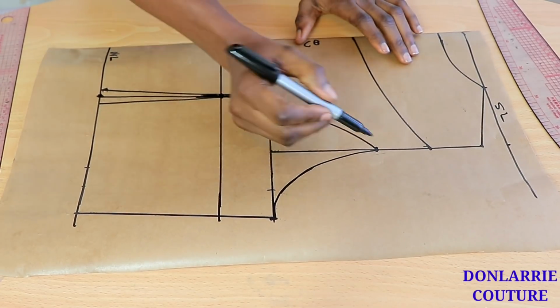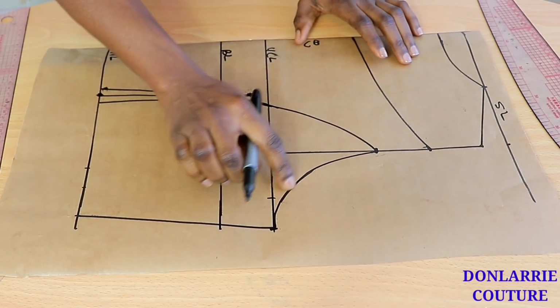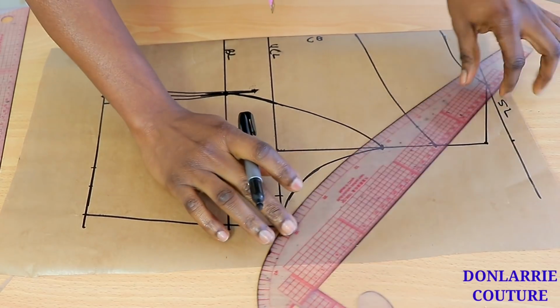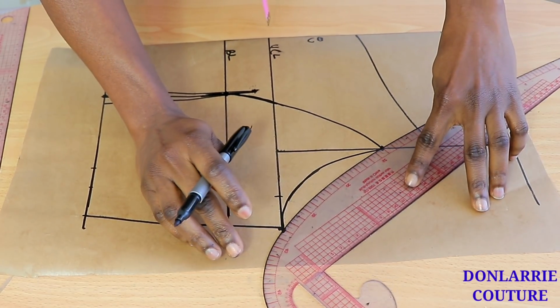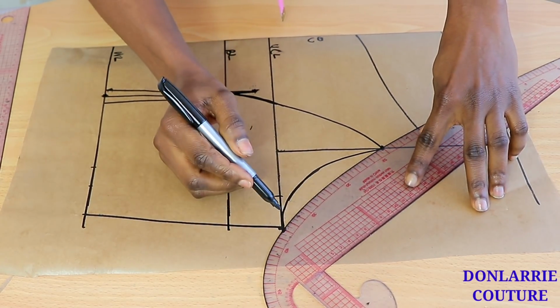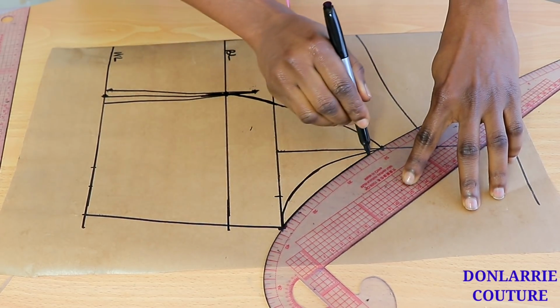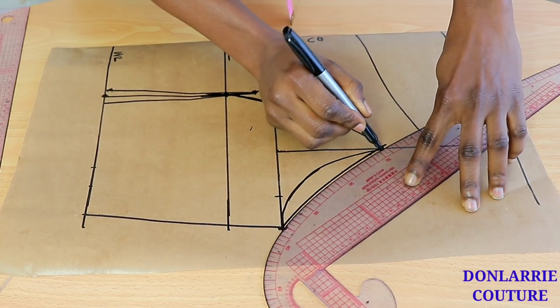And also remember that the armhole curve is not going to be as deep as this, so you make the same adjustment for the back. So I'm just going to create another slanted armhole curve for the back.